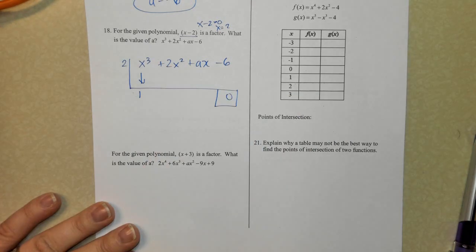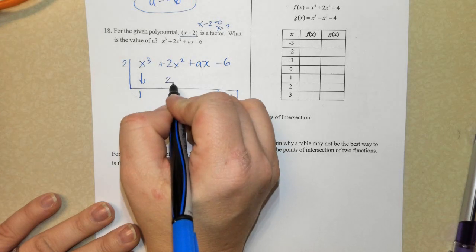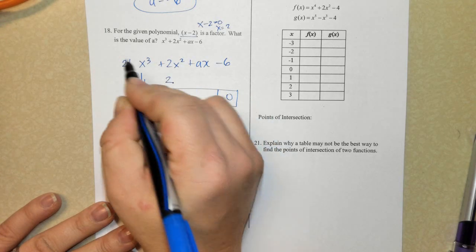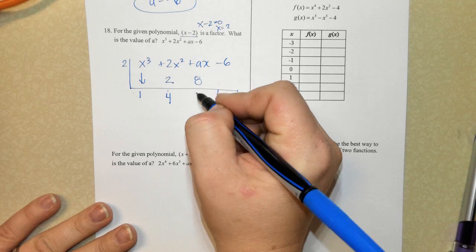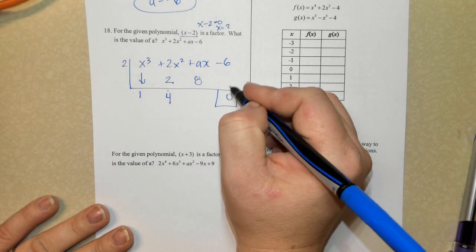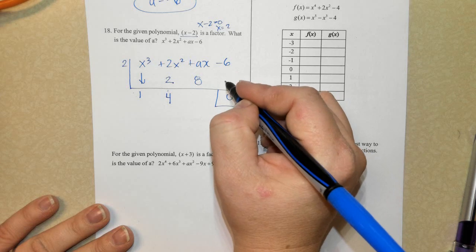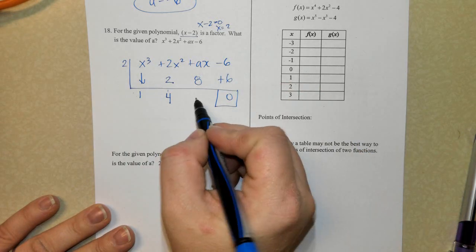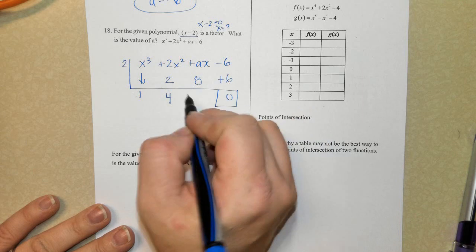Bring down the first number of 1. 1 times 2 is 2. Add straight down to get 4. 2 times 4 is 8. Okay, this doesn't make sense. How can I add an a and an 8? Well, if I'm going to get 0, what needs to go right here? Positive 6. Okay. And 2 times what is positive 6?